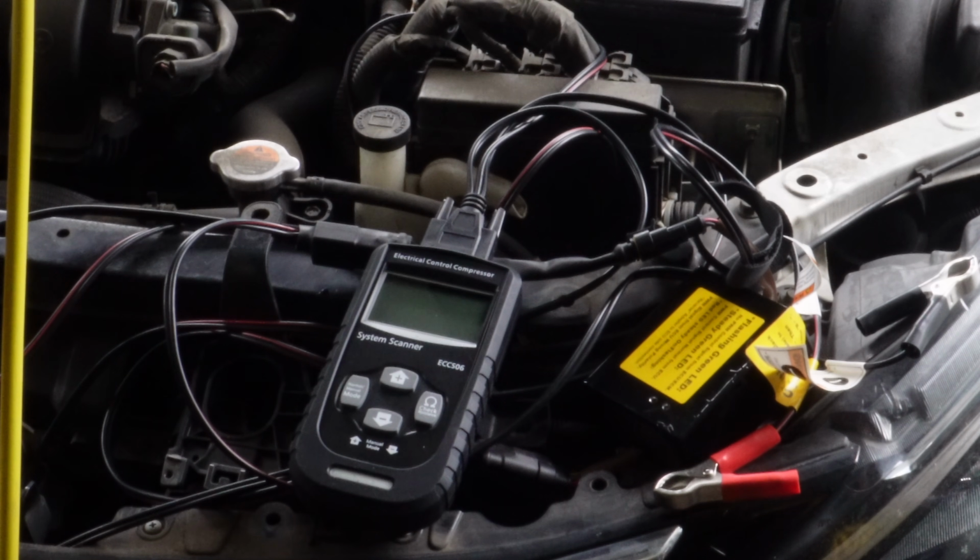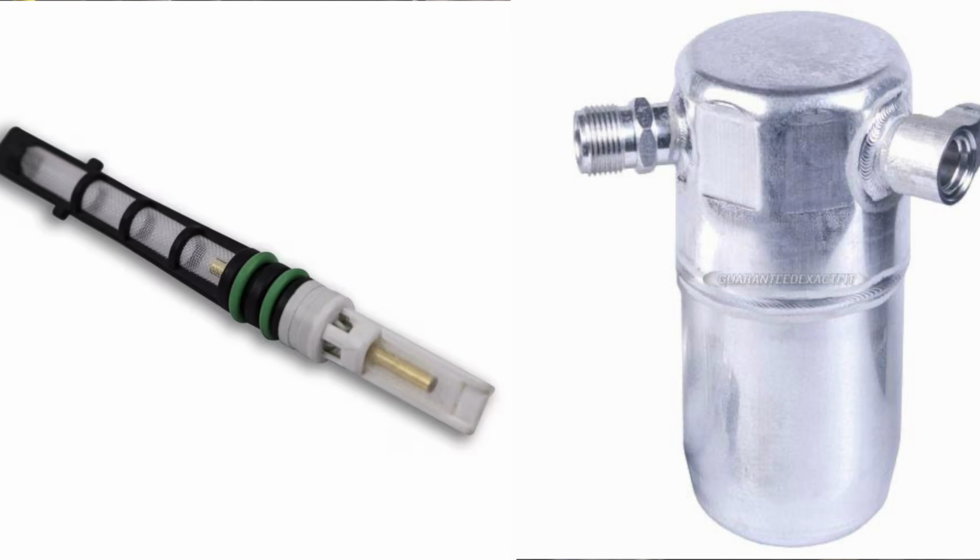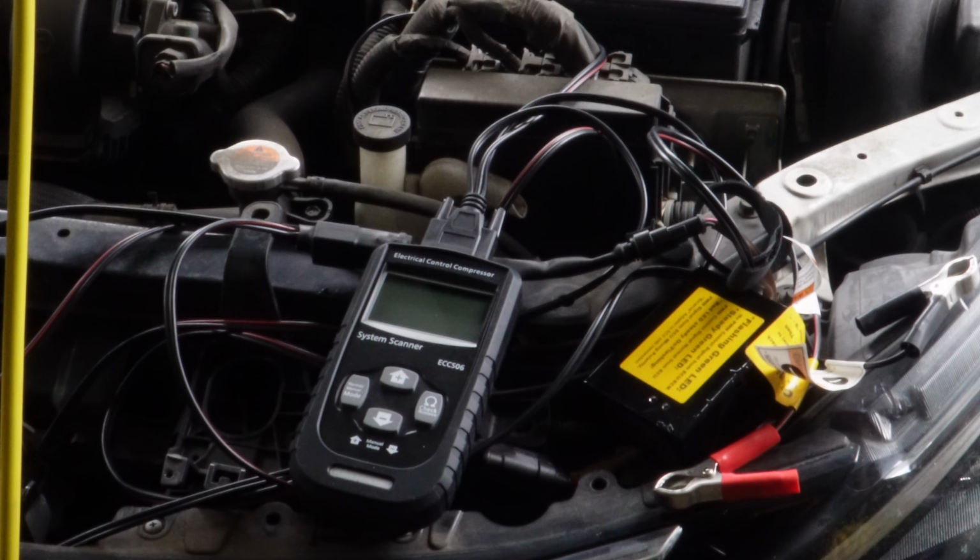Back in the old days, I would have instantly just said, you need a new compressor. And of course when you do a compressor, you end up changing out the filter dryer and the expansion valve. Or if it's an orifice tube type system, you would change out the accumulator and the orifice tube. This one is filter dryer and expansion valve. So if this ends up being a compressor, then I will definitely need a compressor, a filter dryer, and an expansion valve to complete this job.